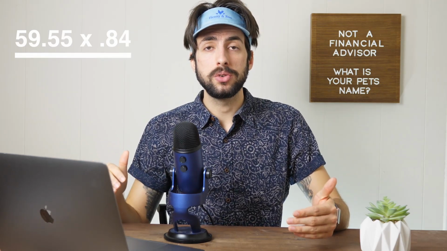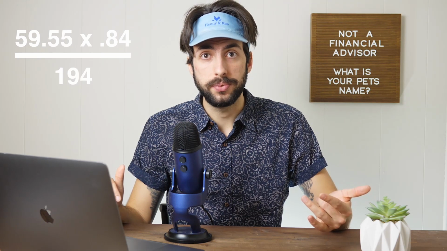So what you do from there is you add the call option and then you add the put option. You add those two numbers together and you should get around 59.55. From there, you multiply that number by 0.84. Why 0.84? Because that is the numerical number for one standard deviation, which is what the strike price out of the money currently is. I don't make this stuff up. I'm just using the math equation that works. And then from there, you divide everything by the current stock price, which is around 194.